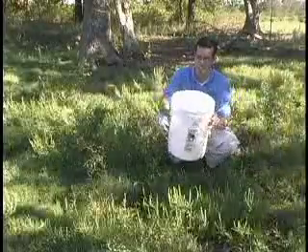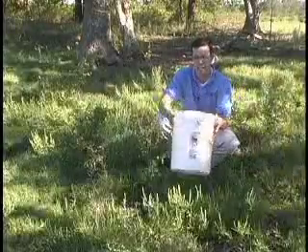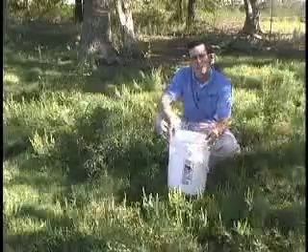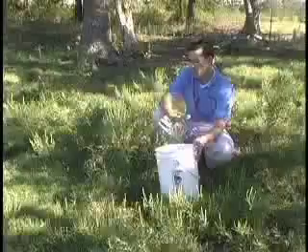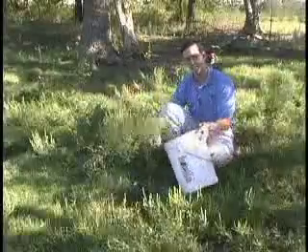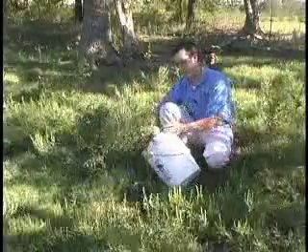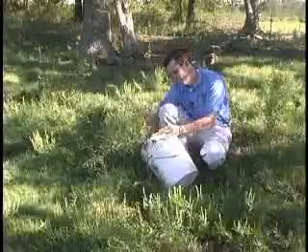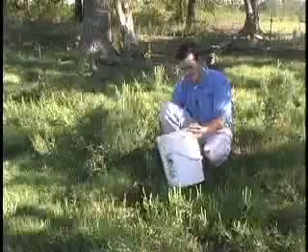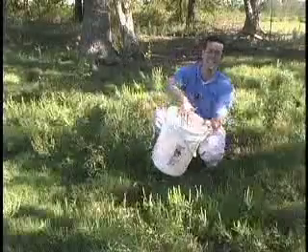This is just as dependable as a beat sheet, and it's a lot more durable. The concept is still the same as with the beat sheet. You take the plant that you have an interest in, place it in the bucket, and beat it against the side. And then you have your insects isolated in the bucket.